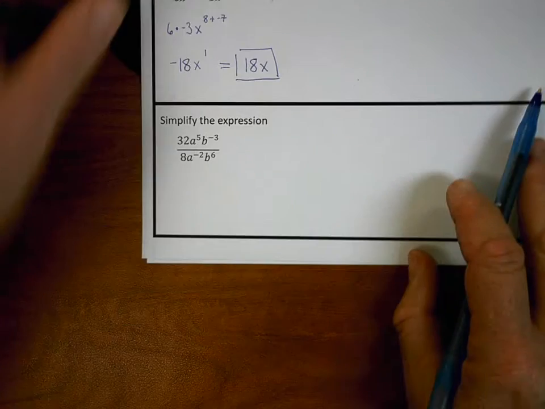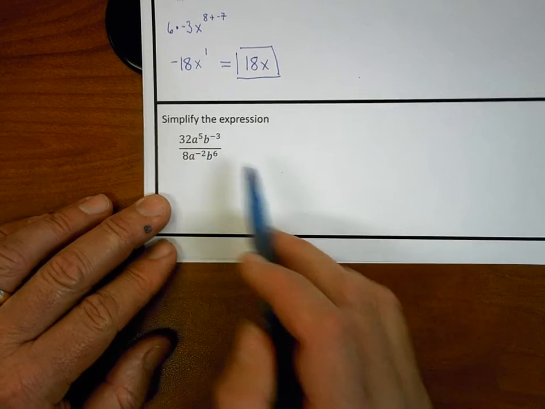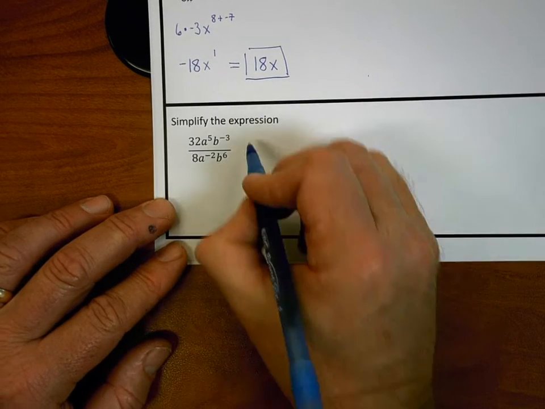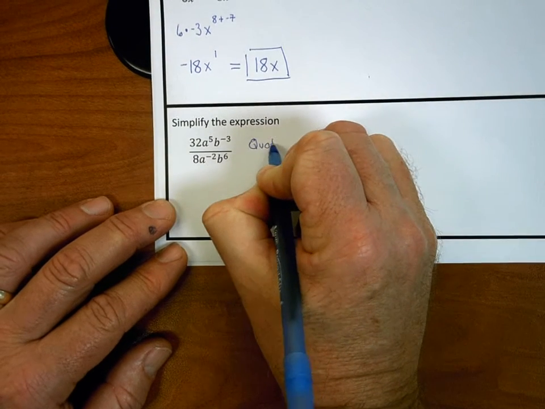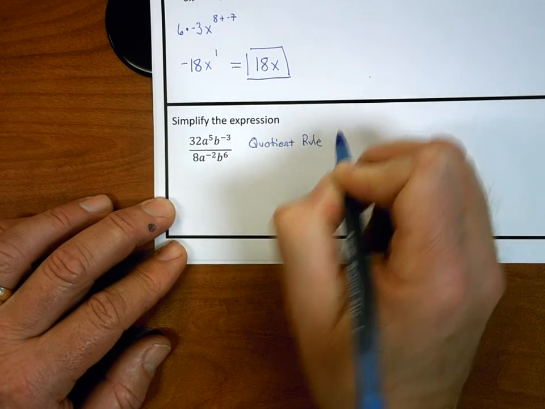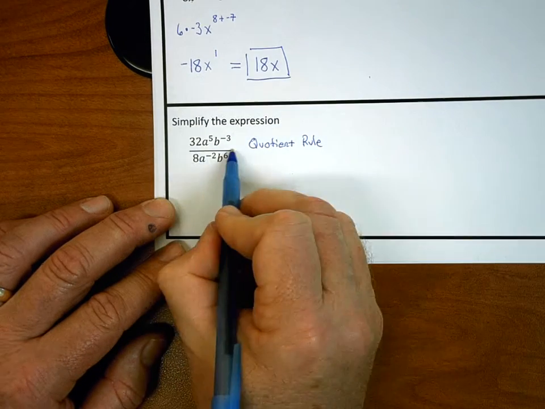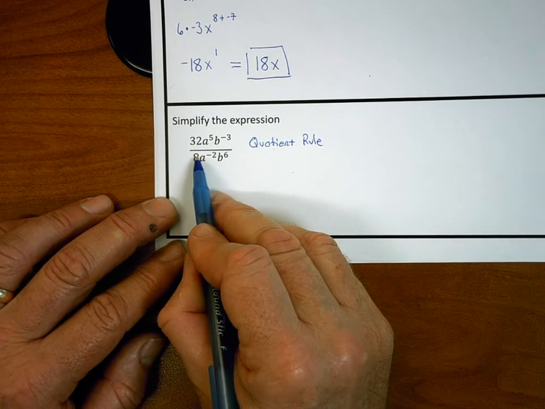Okay, the next expression that we're going to simplify is this one right here. This would be an example of where we have to use the quotient rule. Okay, how do I know I have to use the quotient rule? Well, you use the quotient rule when you're dividing. So what's the first step in the quotient rule? You actually divide out the coefficients.